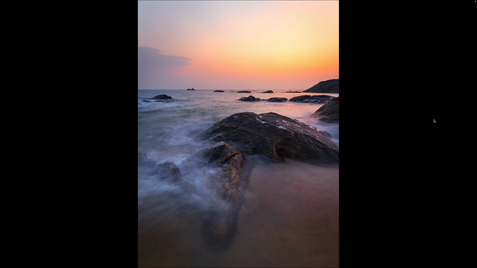So this is the final image processed in Lightroom and Photoshop using luminosity masks.